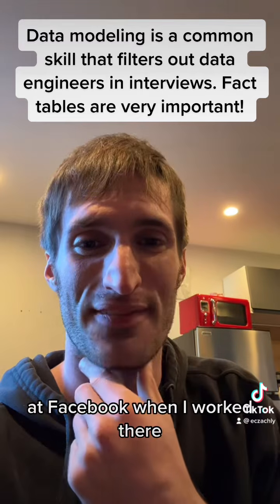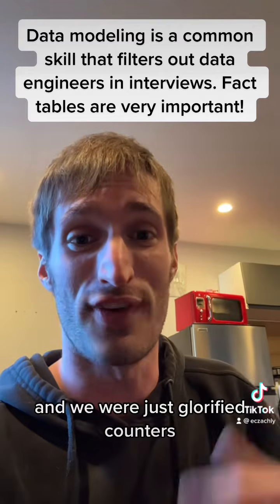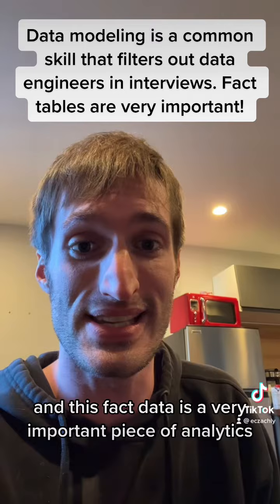I remember at Facebook when I worked there, they said move fast and count things. And we were just glorified counters, essentially, right? And this fact data is a very important piece of analytics.